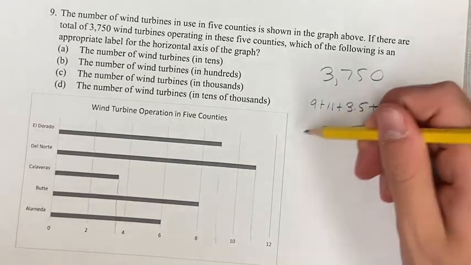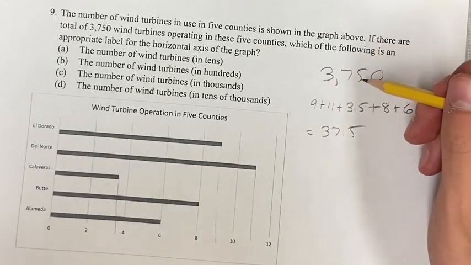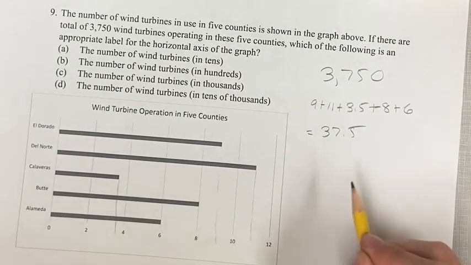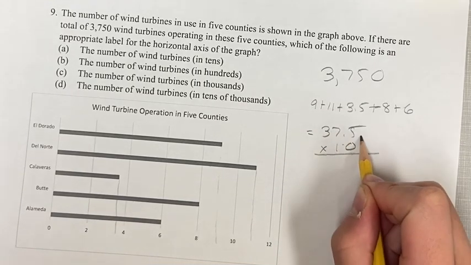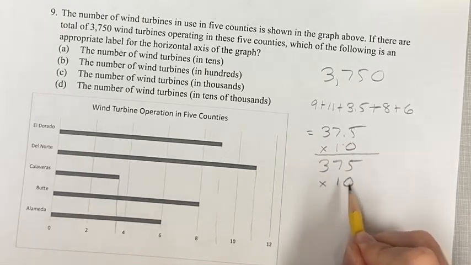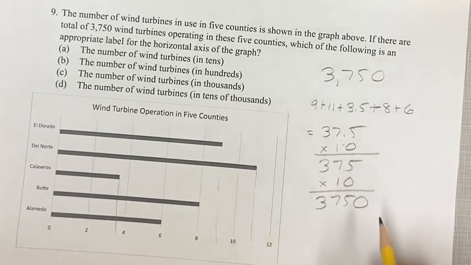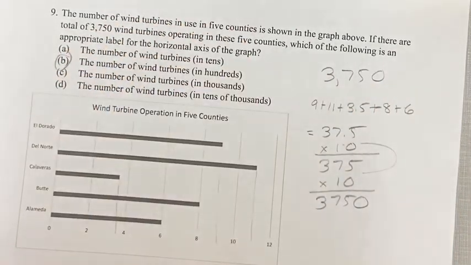So what number do we have to multiply 37.5 by to get to 3,750? Well, we multiply it by 10, that moves the decimal point. So times 10, the decimal point moves 1 to the right, and that gives us 375. And then times 10 gives us a 0 at the end, so 3,750. So you have to multiply it by 10 twice, which is 100. 10 times 10 is 100. So this is the number of wind turbines in hundreds. B is going to be your final answer.